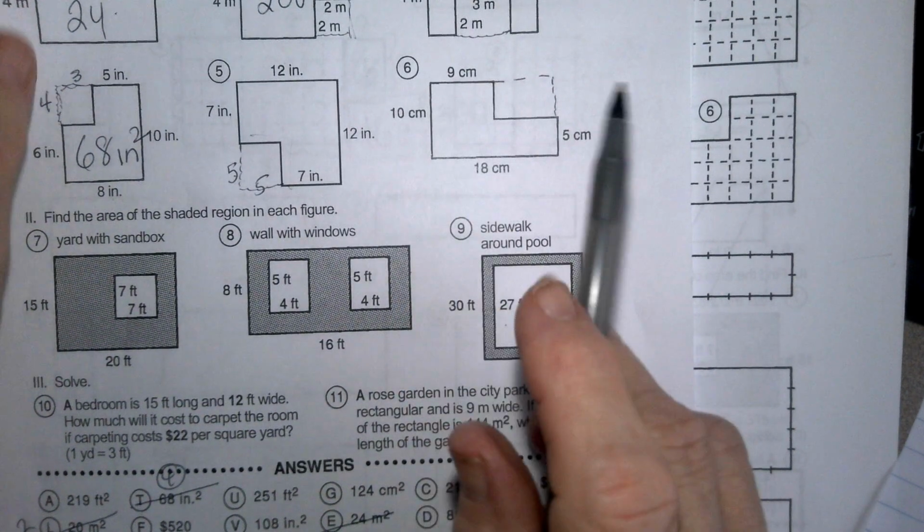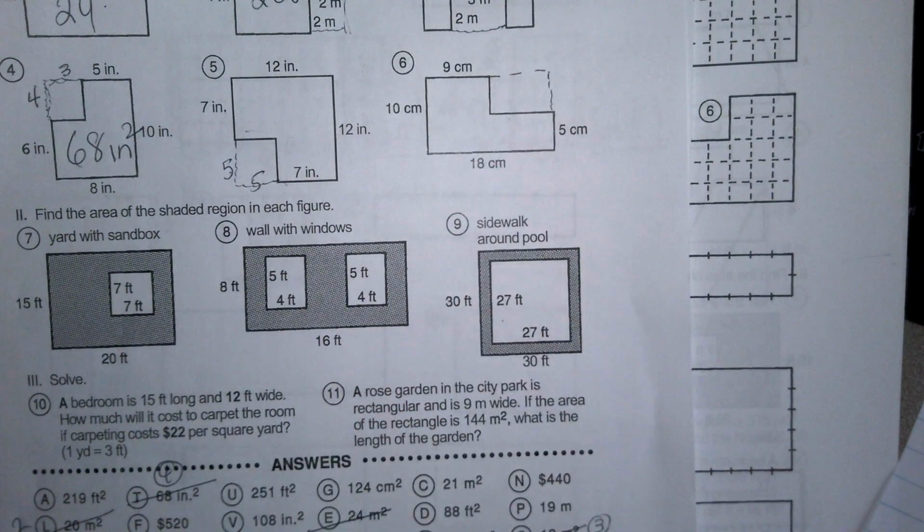What's 18 minus 9? I can do it. What is 18 minus 9? It's going to be 9. Because 9 times 2 is 18.